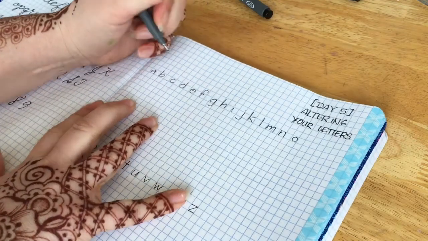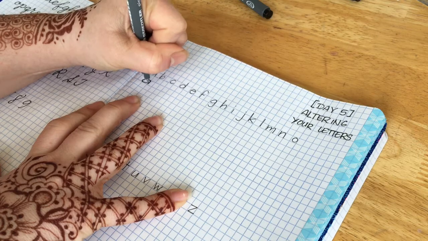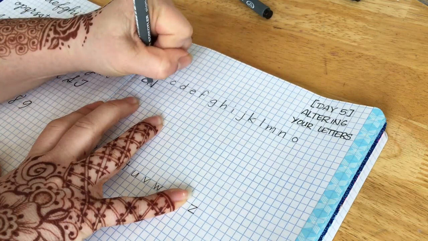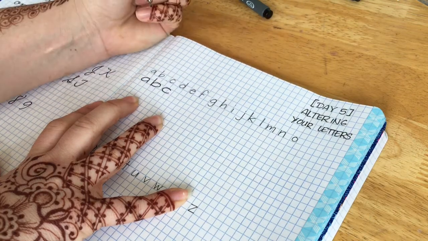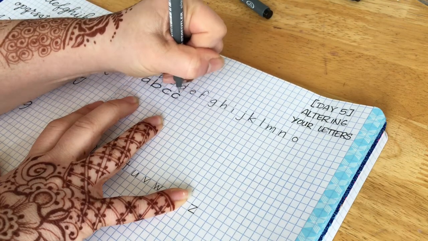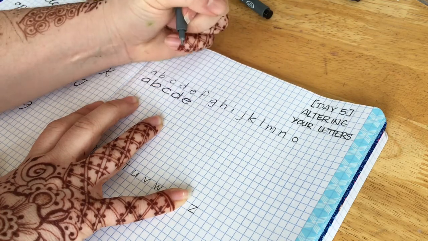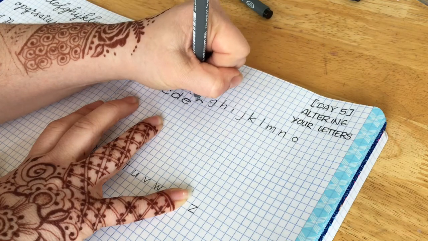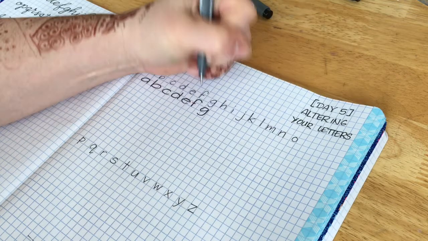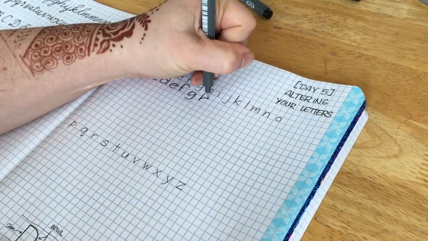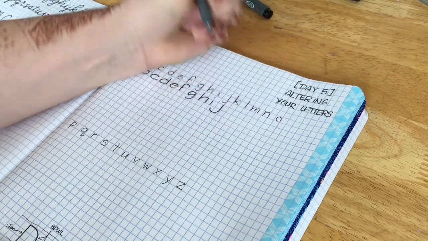The first variation I'll show you is widening the bowls. For this style of letter, we're going to maintain the same height, 2 high, but this time the bowls will go a little over 1 box wide. Letters like I, L, and T that are mostly stem won't show much variation.